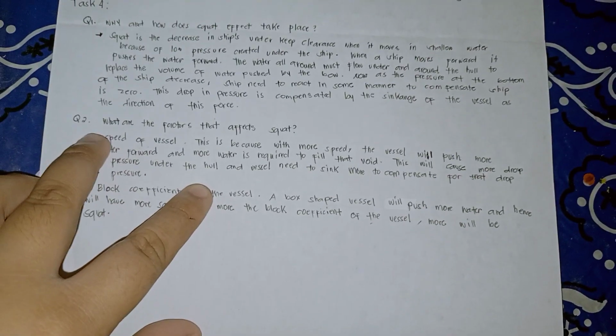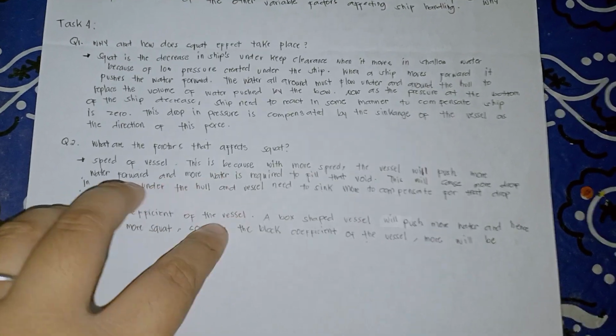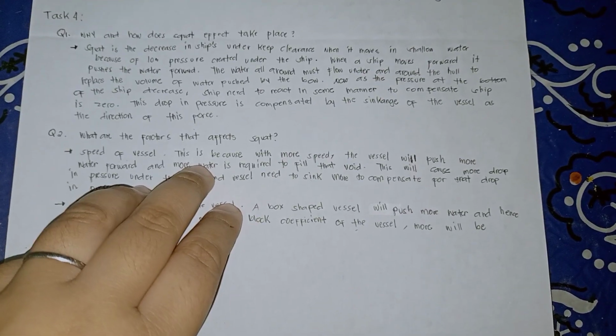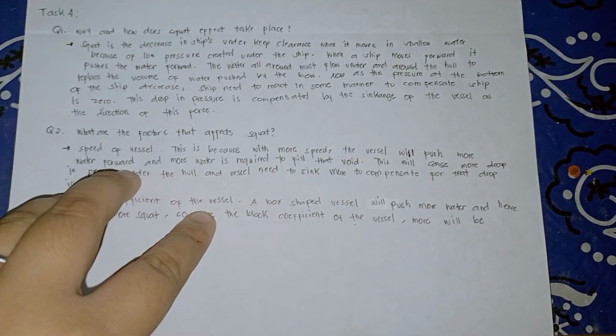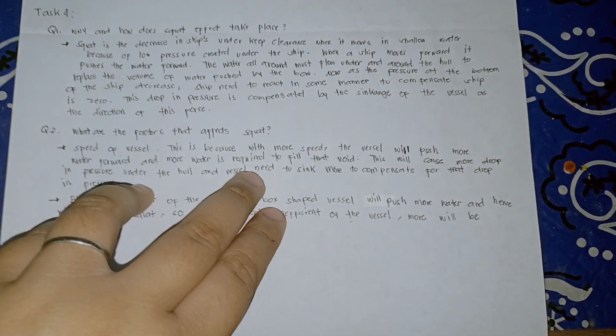Question number 2, what are the factors that affect squat? Speed of vessel. This is because with more speed, the vessel will push more water forward and more water is required to fill that void.